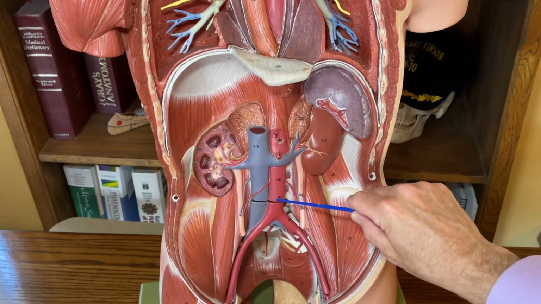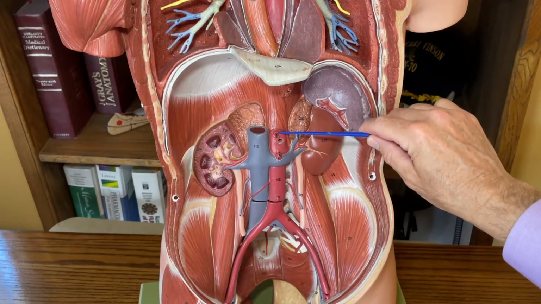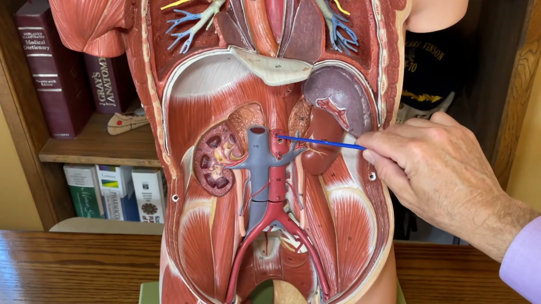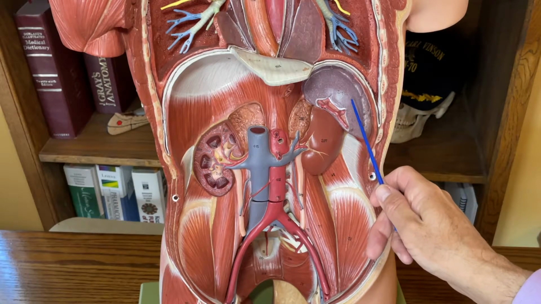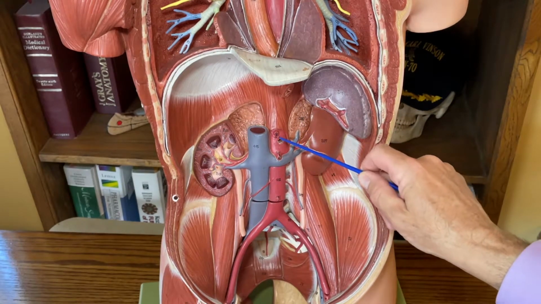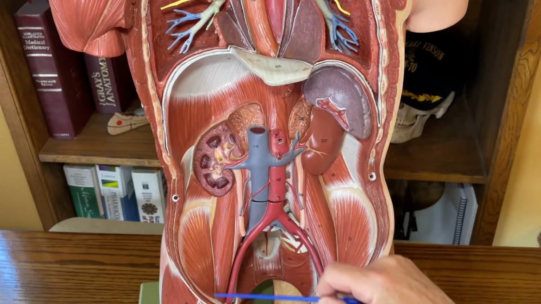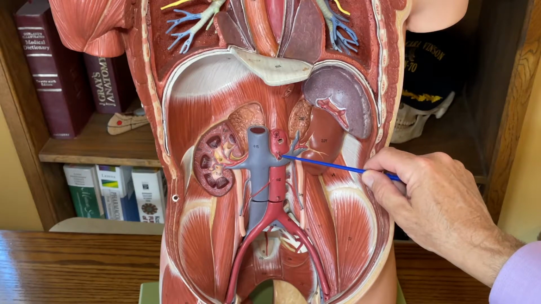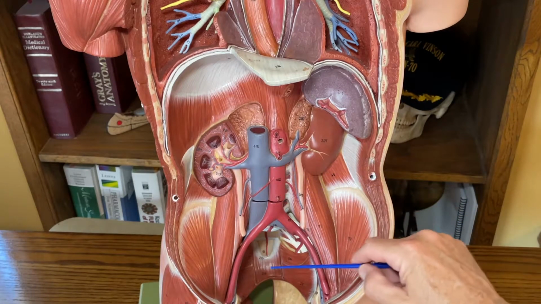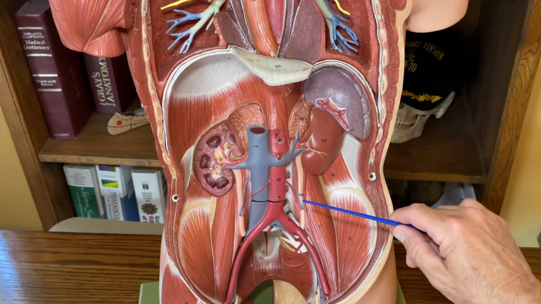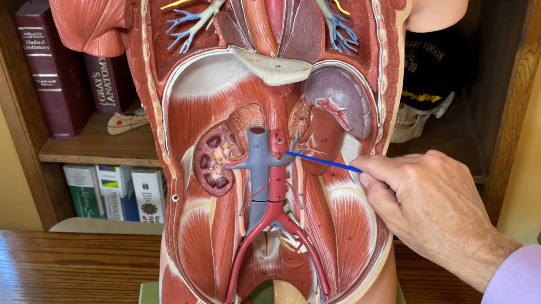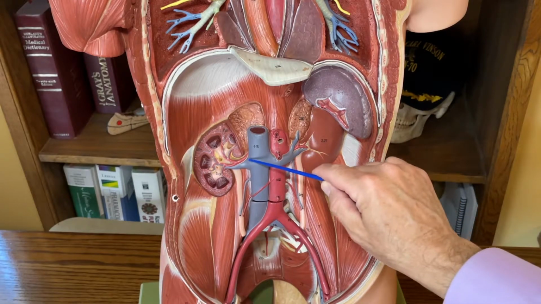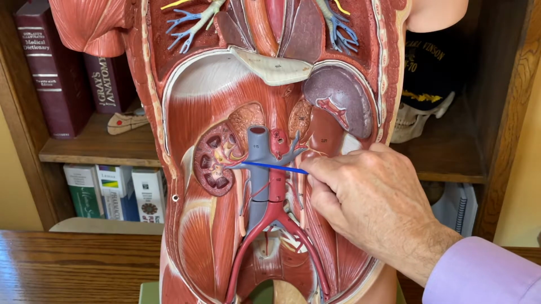The abdominal aorta. This first branch here is the celiac trunk, and it's really no bigger than a pencil eraser, and then it immediately branches into a splenic artery, a gastric artery to feed the stomach, and a hepatic artery that feeds the liver. The next branch off the abdominal aorta is this. That's the superior mesenteric. It's going to go on and feed most of the small intestine. Also coming off the abdominal aorta, you have a left renal artery right here, and a right renal artery right here.